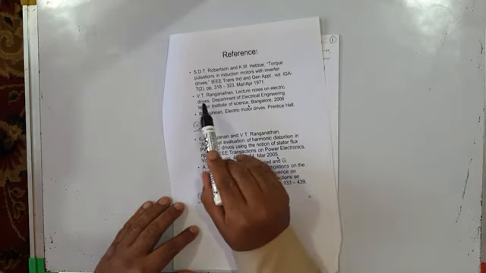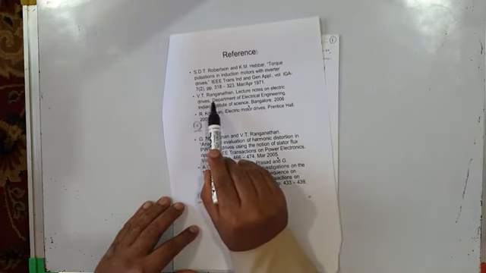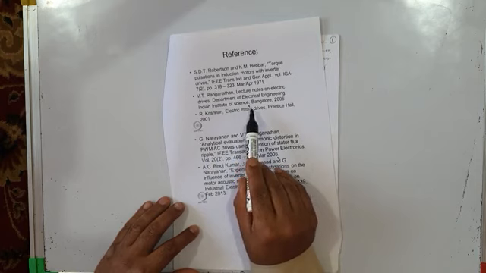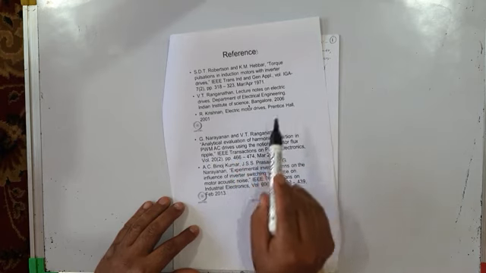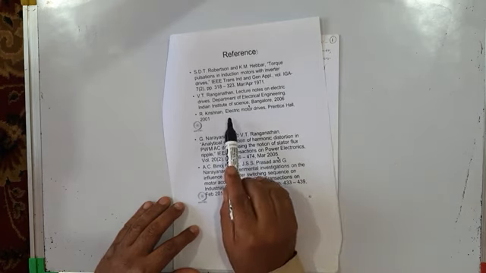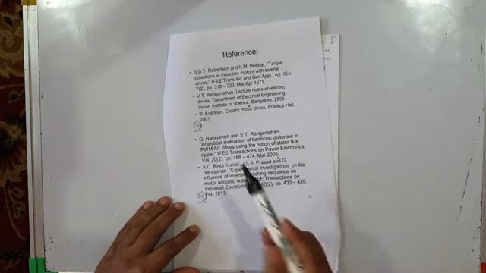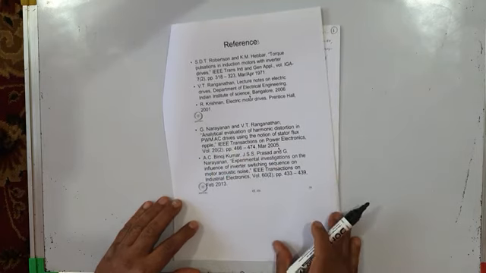Okay, and then another publication is by B.T. Ranganathan, Lecture Notes on Electric Drives, Department of Electrical Engineering, Indian Institute of Science, IISc, Bangalore, 2006. And then there is a book written by R. Krishnan, Electric Motor Drives. You can refer to this book also.